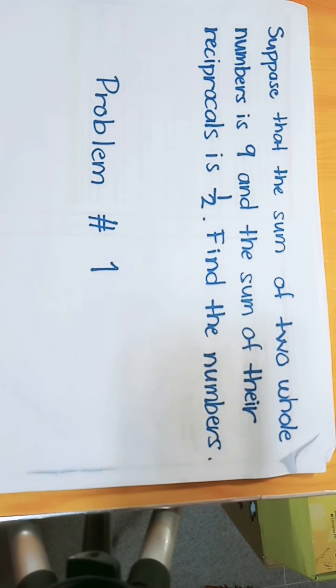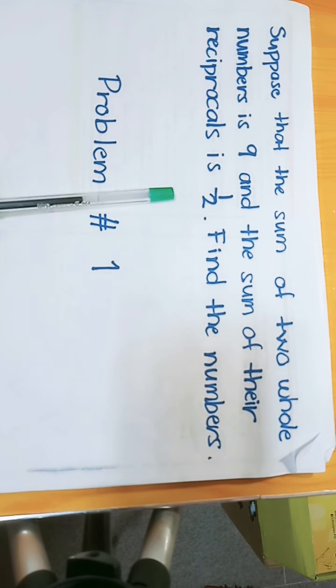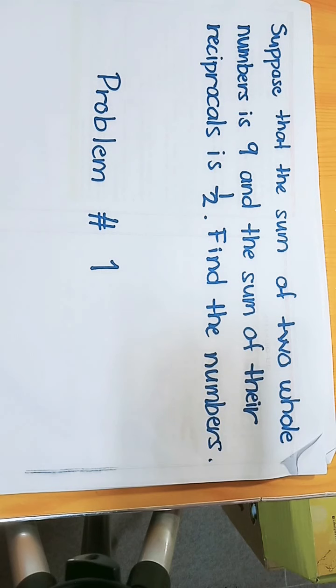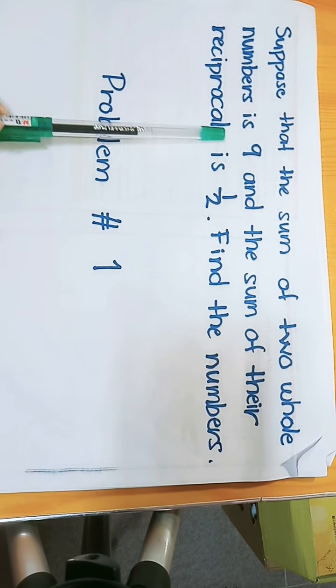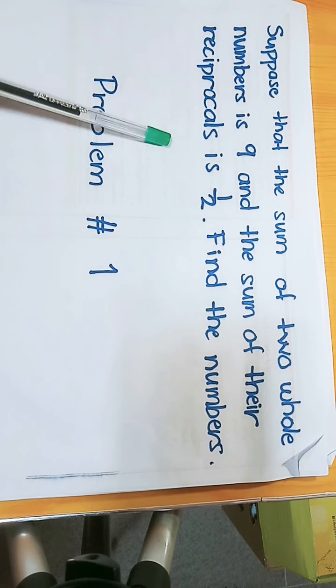So sa ating first problem, we have: suppose that the sum of the two whole numbers is 9 and the sum of the reciprocals is 1/2. Find the numbers. So sabi, ang sum daw ng dalawang number is 9 at kapag kinuha mo yung reciprocal ng two numbers, ang sum nila is 1/2. Okay? So, ano ba yung reciprocal?